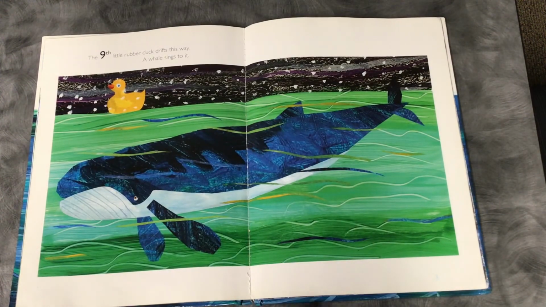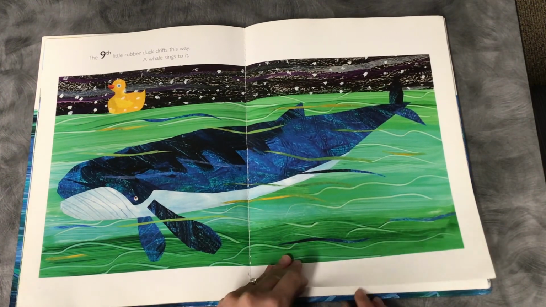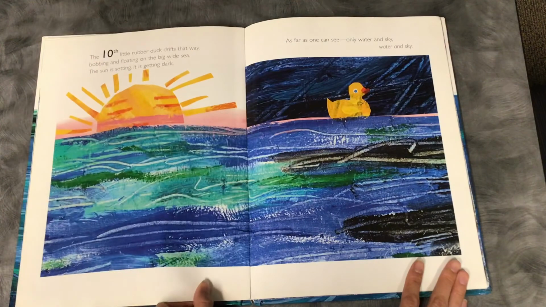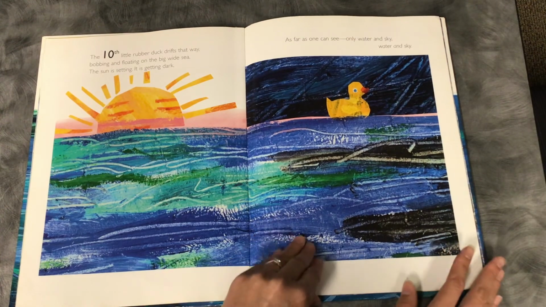The ninth little rubber duck drifts this way. A whale sings to it. The 10th little rubber duck drifts that way, bobbing and floating on the big wide sea. The sun is setting. It is getting dark. As far as one can see, only water and sky, water and sky.